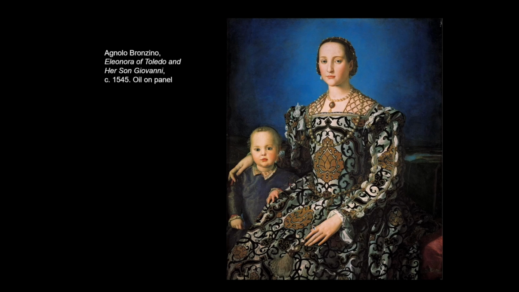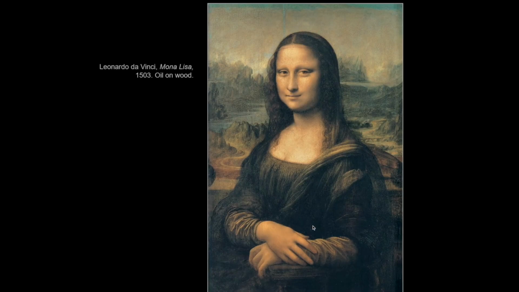And Bronzino would have been treasured for his skill. He was a master, and he was able to paint an incredible likeness of the sitter with realism. So a wealthy patron would pay him to make this beautiful depiction of his wife that he could almost hang as a trophy, a display of his wealth in a way, that he was able to hire the very best to paint his wife and child. And same thing with Leonardo da Vinci.